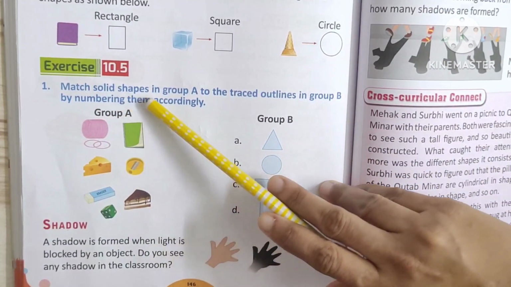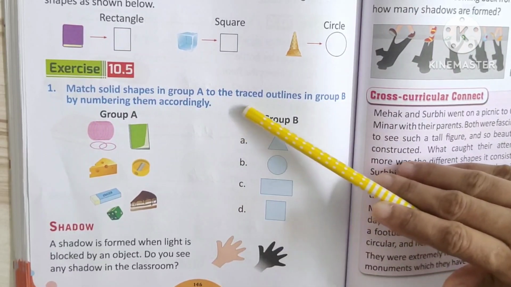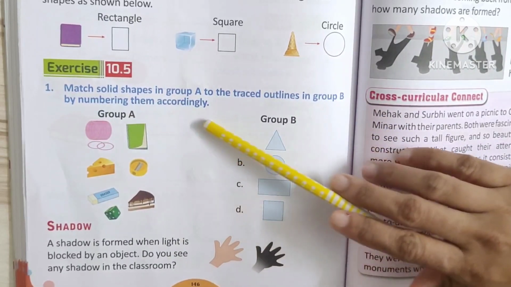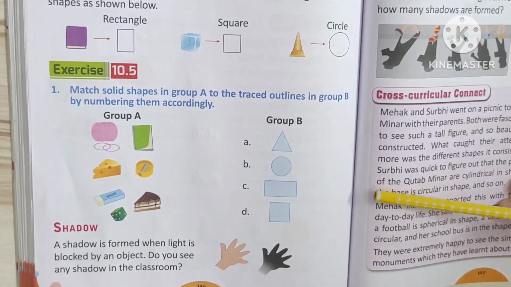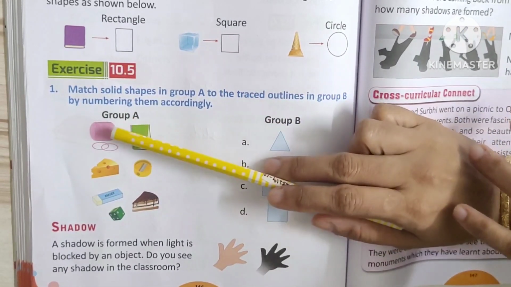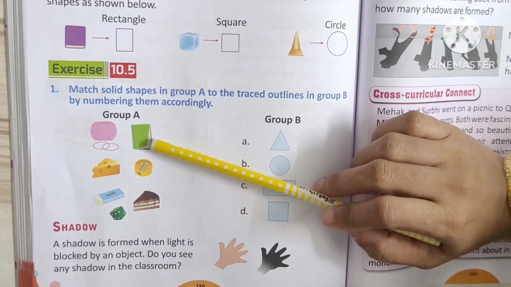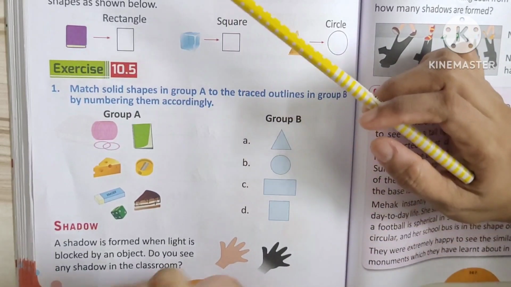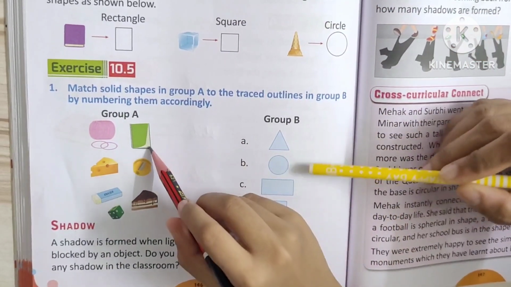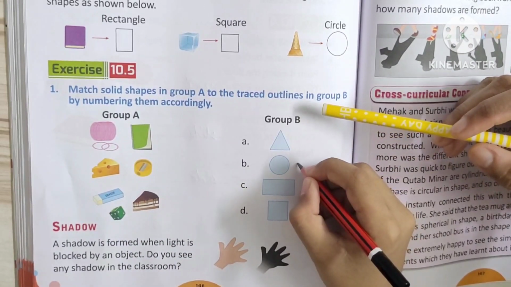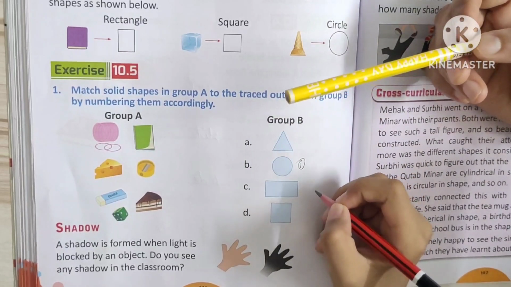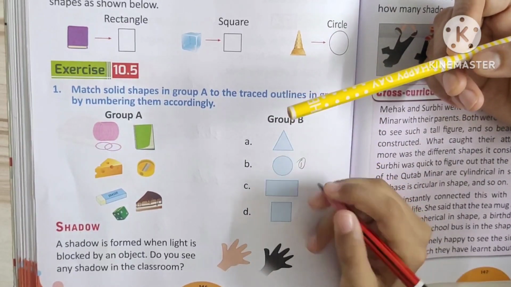Match solid shapes in group A to the traced outline in group B by numbering them accordingly. Okay. Group A and group B. So, bangles and book. First we will see bangles. Number 1. Book. 2.